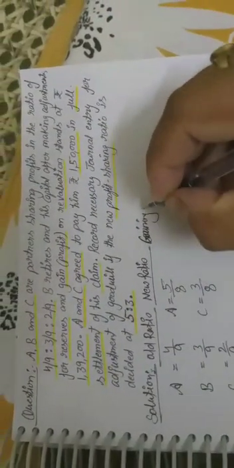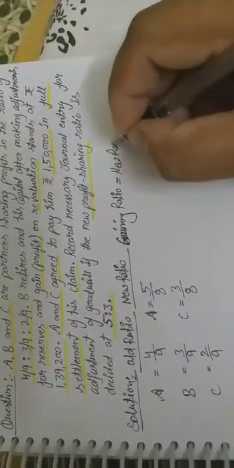New ratio of A, that is 5 upon 8, and C, that is 3 upon 8. Now the gaining ratio is equal to new ratio minus old ratio.